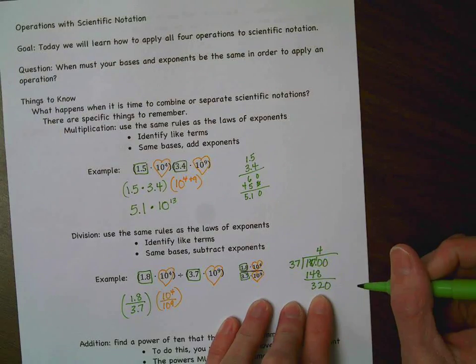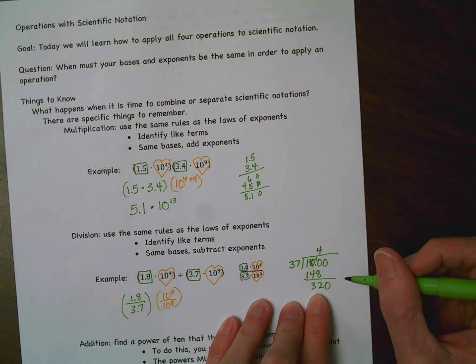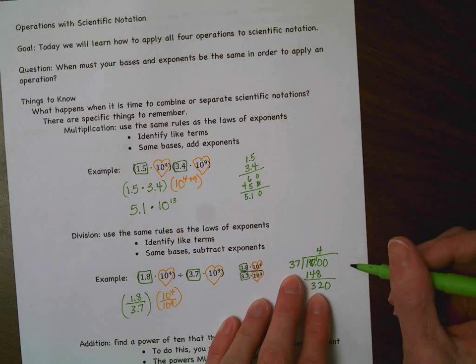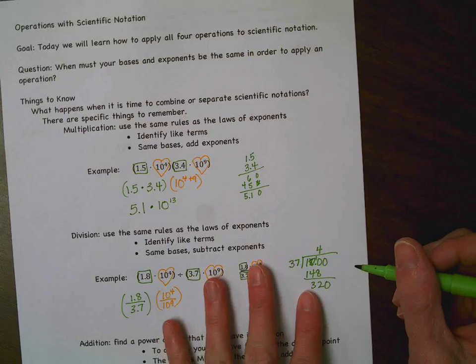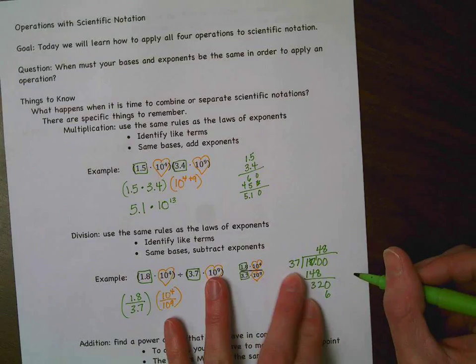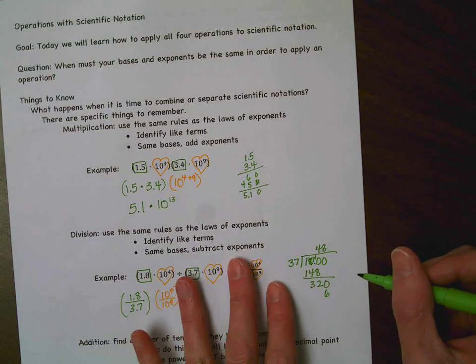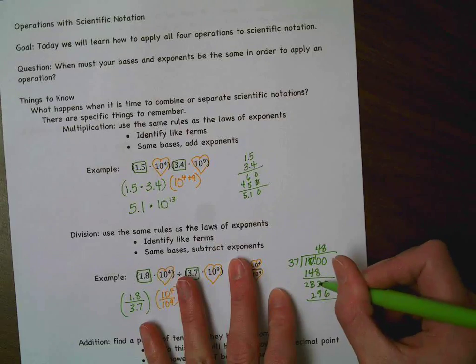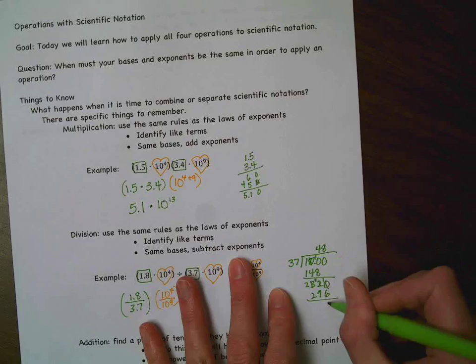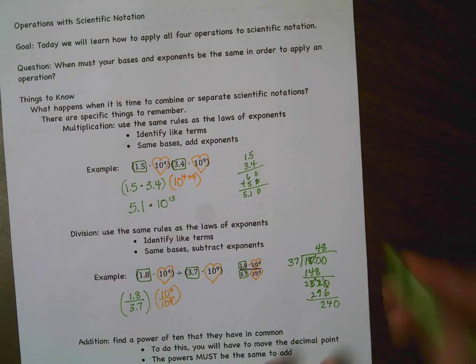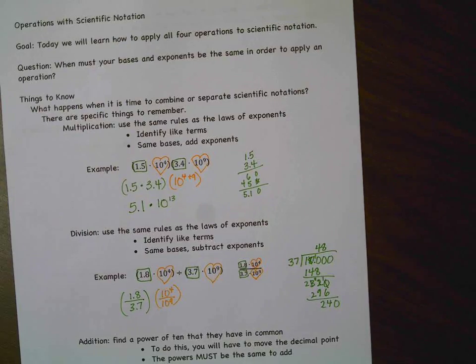Bring down your 0. So 37 goes into 320. Let's say 8 times. So that's 56. 8 times 3 is 24, 25, 26, 27, 28, 29. That might be the closest. So let's try it. Subtract that out, and let's see what happens. So that becomes a 2. That becomes an 11. That becomes a 10. So we get 4 and 2. And then it looks like we're going to keep going for a while, right?